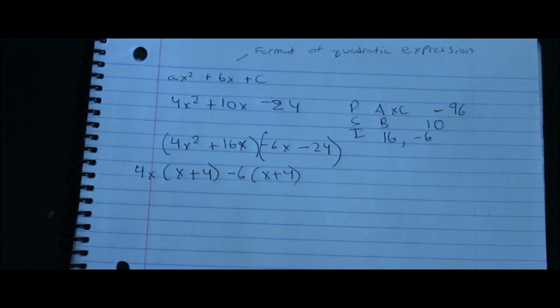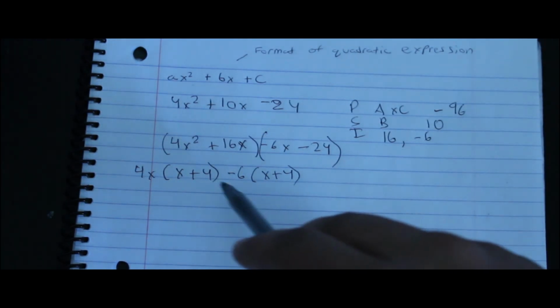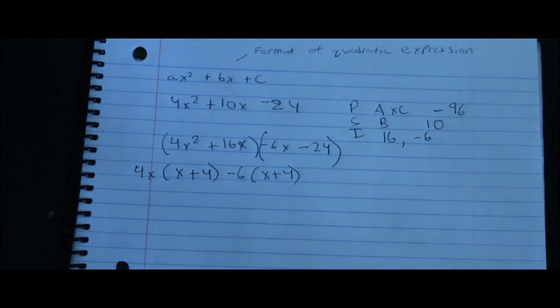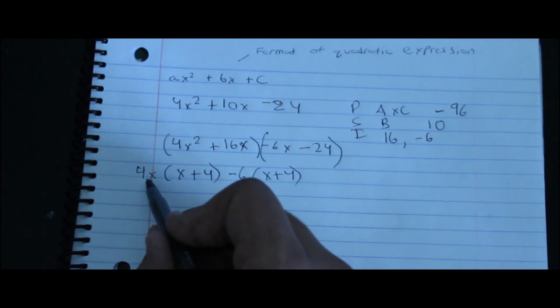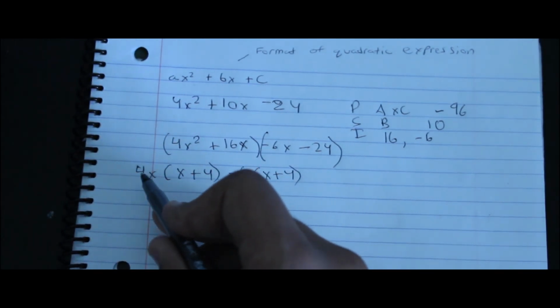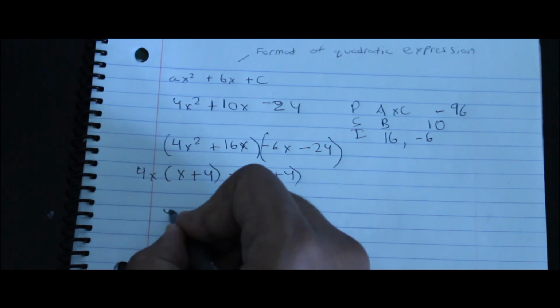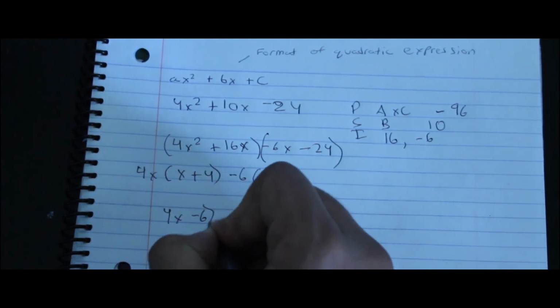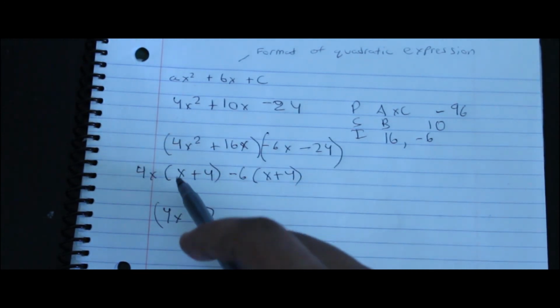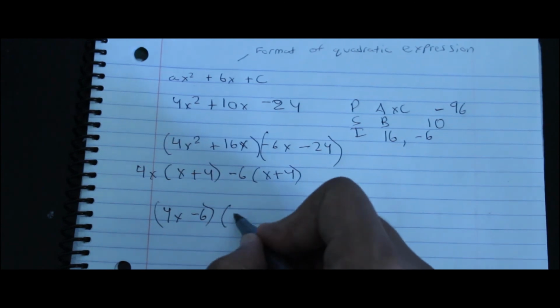You know you're doing the right thing when these two brackets equal the same value. Next, you put in a bracket the two numbers that are outside of the brackets. In this case, it would be 4x minus 6, and you leave one of these brackets, so you just leave x plus 4.